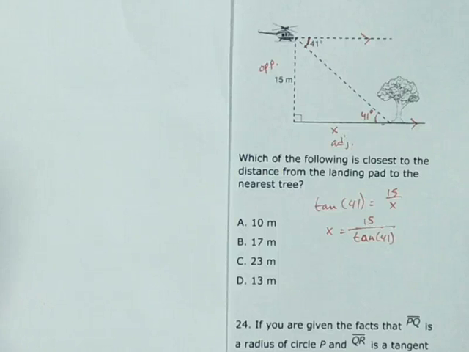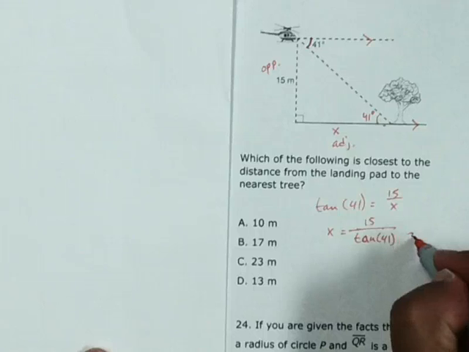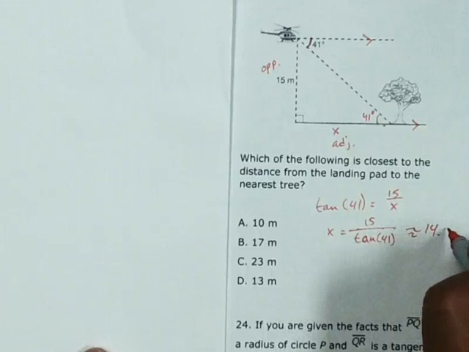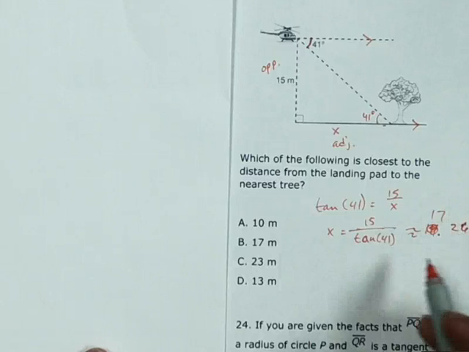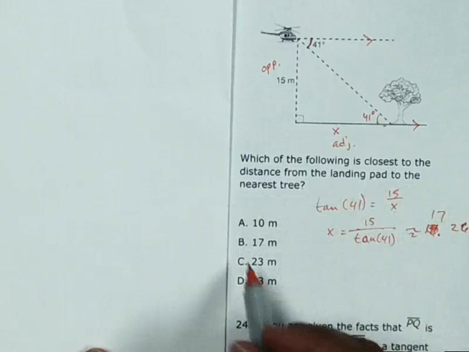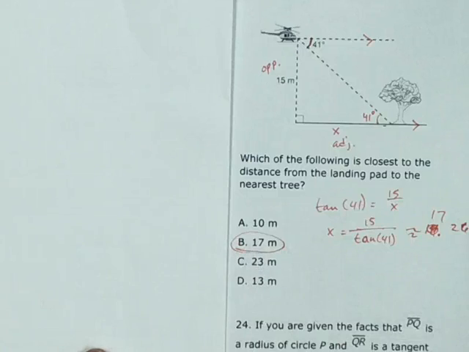And then make sure that your calculator is set to degrees, and then we want to do 15 divided by the tangent of 41. And we get that this is going to be about 17.25 or 26. And closest to that distance is 17, so that would be B.